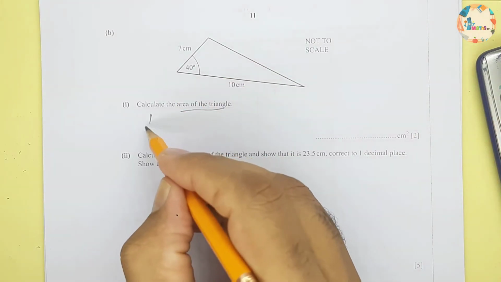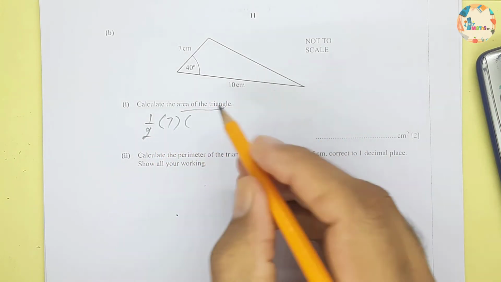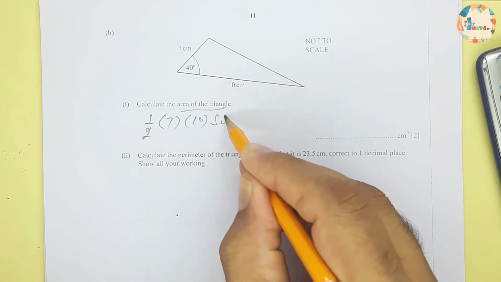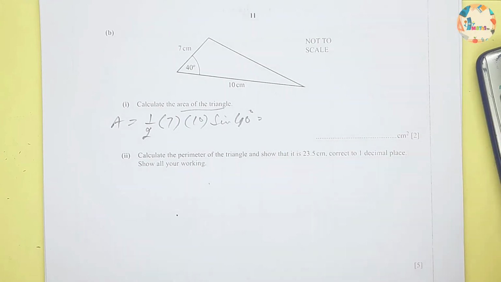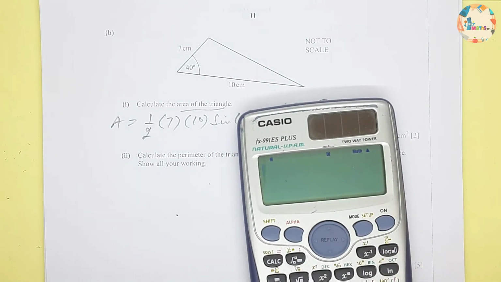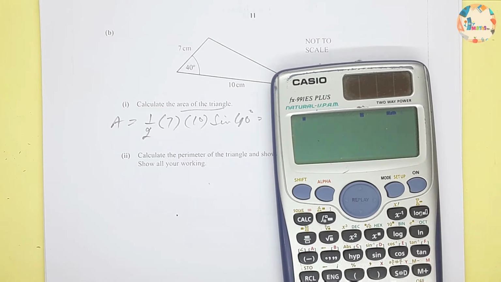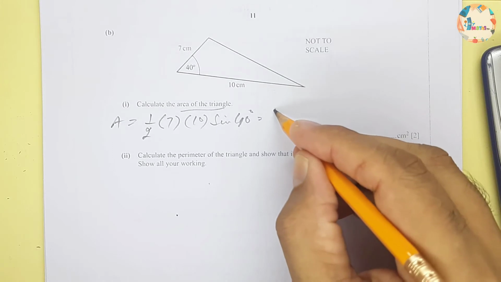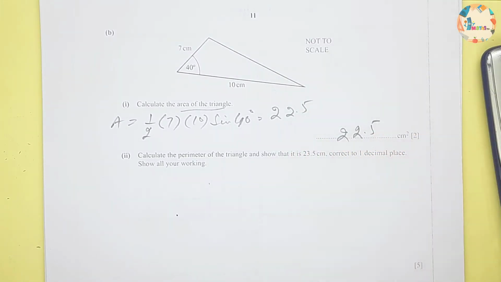So we have two sides, so half into a into b into sine of 40 degrees will be equal to the area, and this we can calculate. This will be 1 over 2 into 7 into 10 and multiply by sine of 40. This will give us 22.49 or 22.5, so we can write 22.5 as the answer.